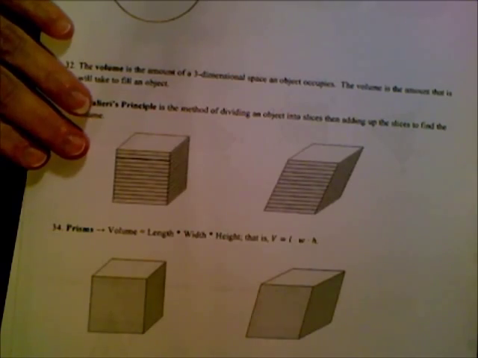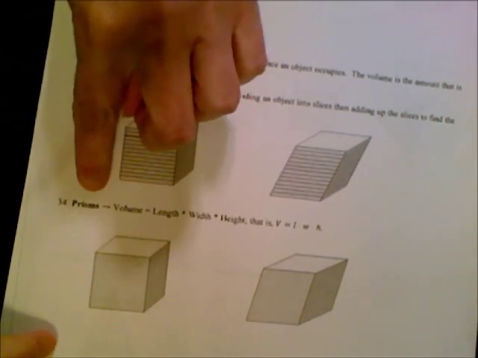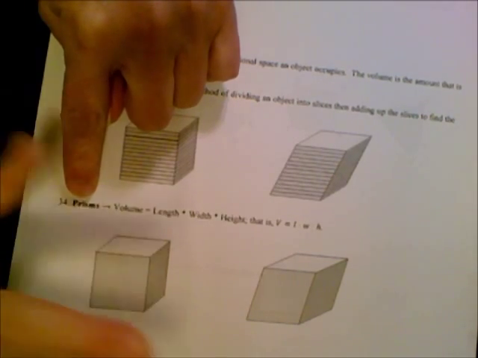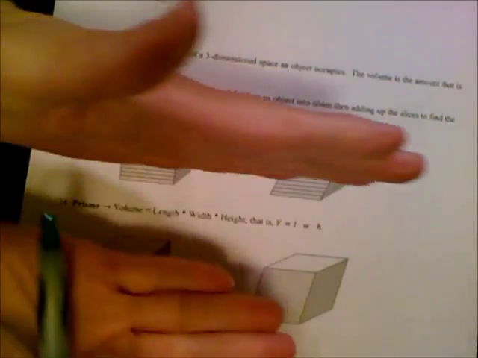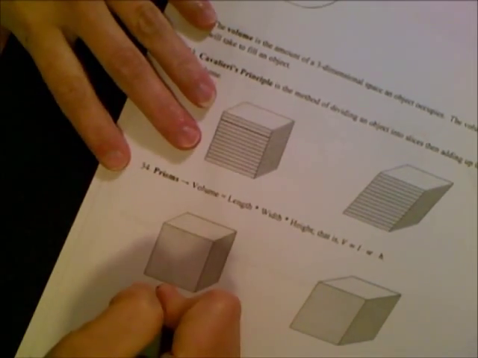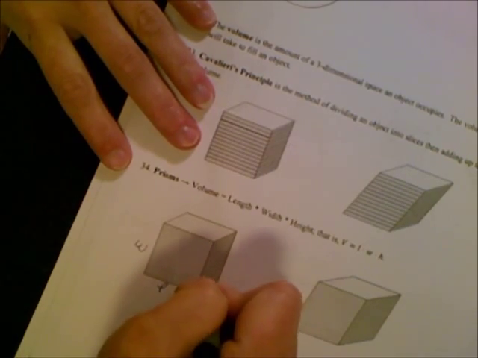So in other words, if you're trying to find the volume of a prism, you're going to find the area of the base times the height, times how many of those slices, because each slice is part of it and I need to add up those slices. Well, I have 8 slices going up. And so it's going to be length times width times height.